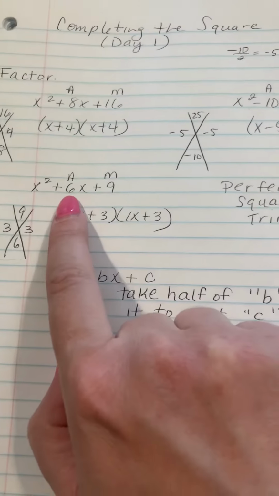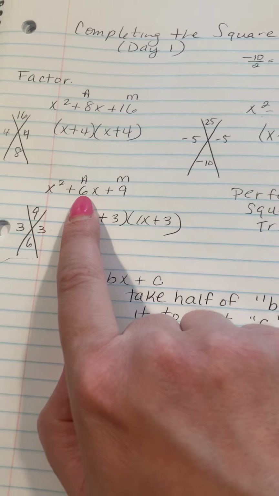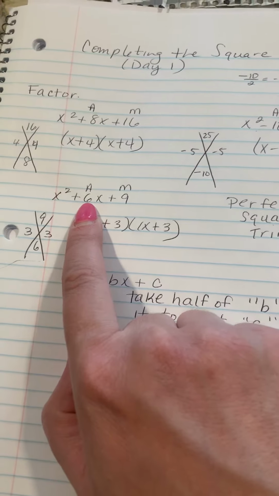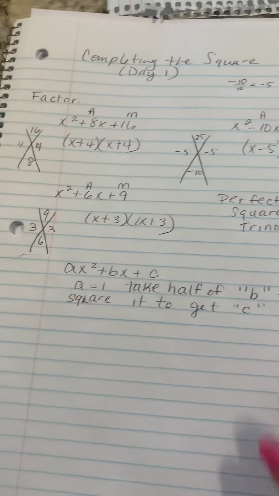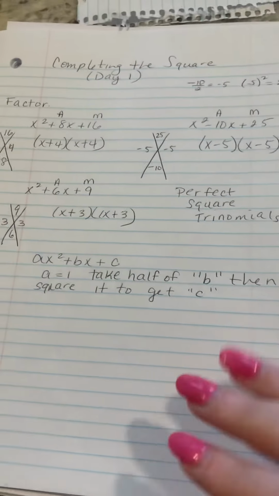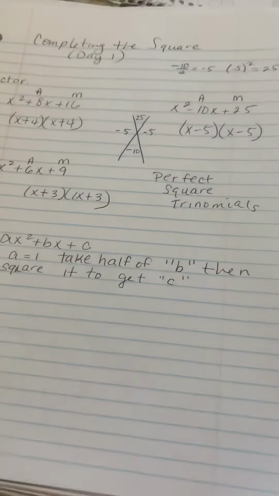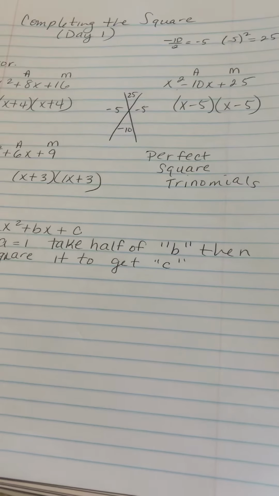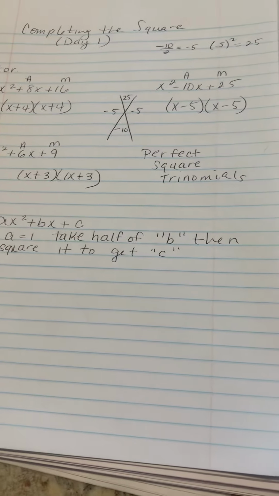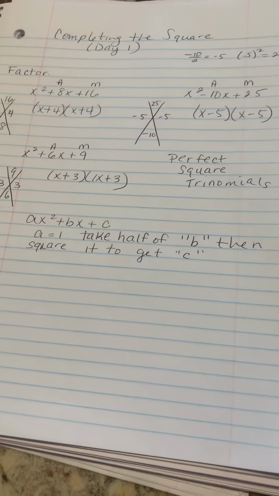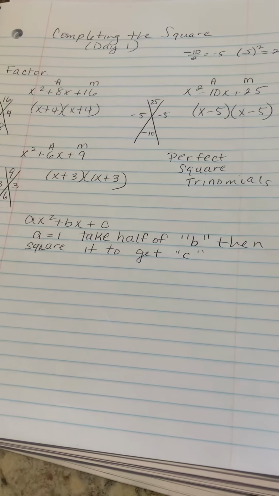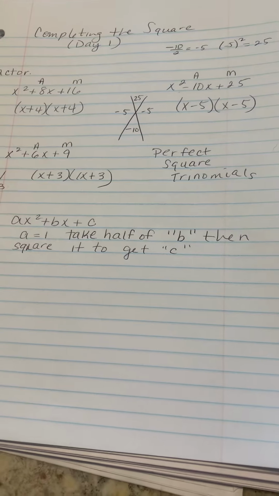All right, same thing here. If I do half of 6, I get 3. If I do 3 times 3, or 3 squared, I get 9. So I designed these trinomials on purpose to show you the relationship between the b and the c values when you have perfect square trinomials. Perfect square trinomials are going to be important when we learn how to complete the square.